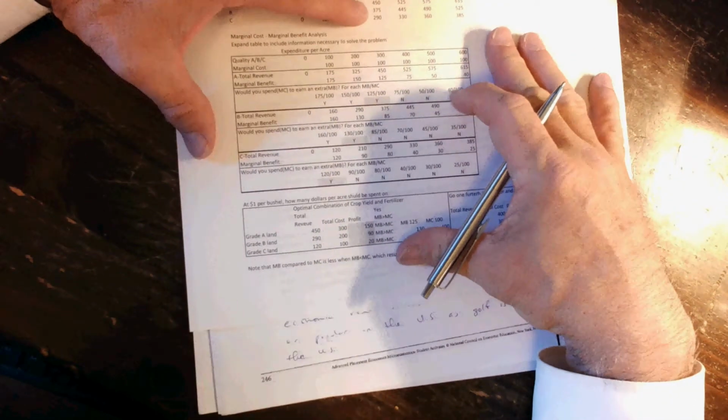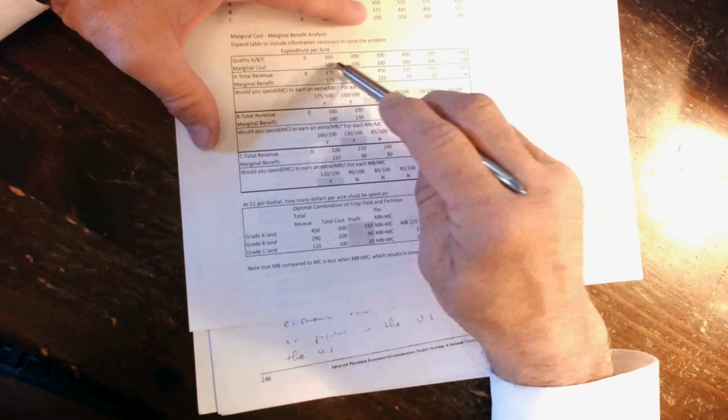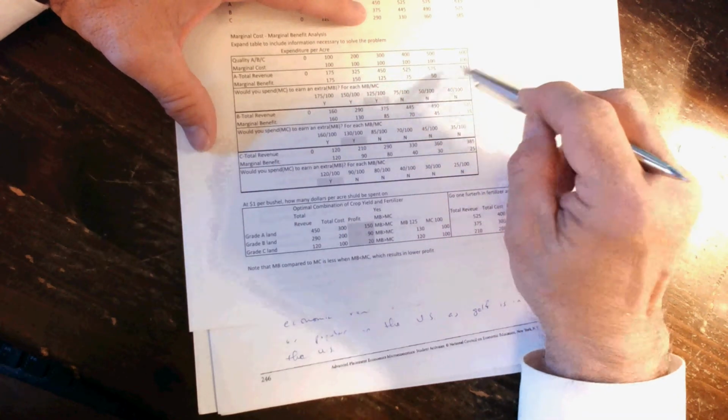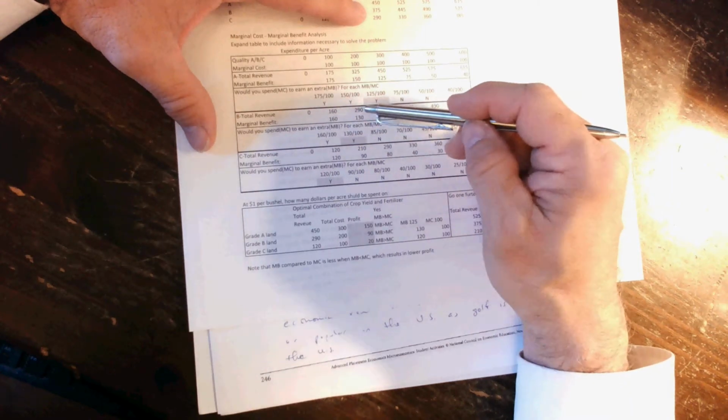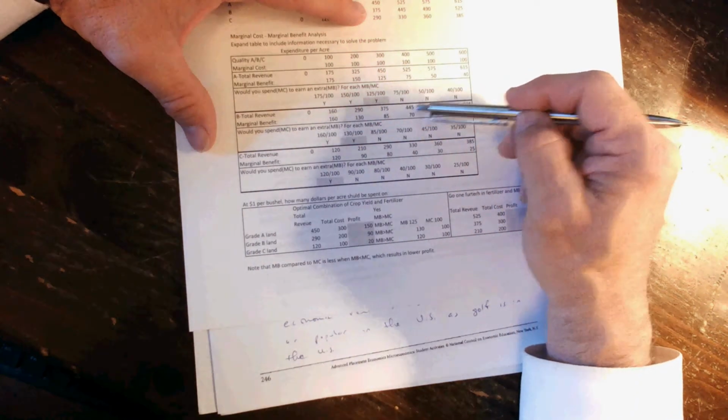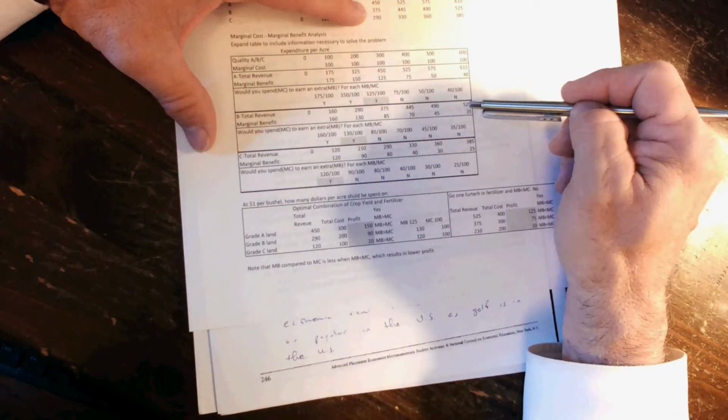Similarly, for B land, increasing marginal cost 100 each time will cause total sales to rise from 160, 290, 375, 445, 490, and 525.